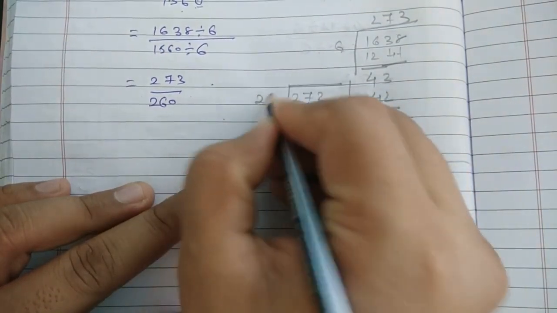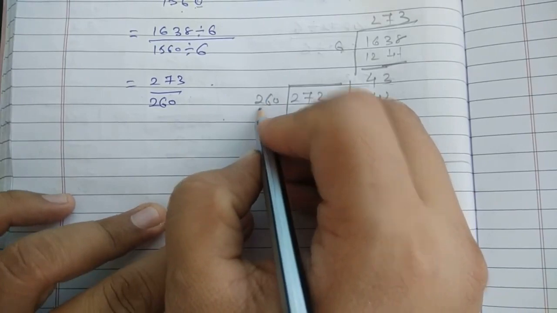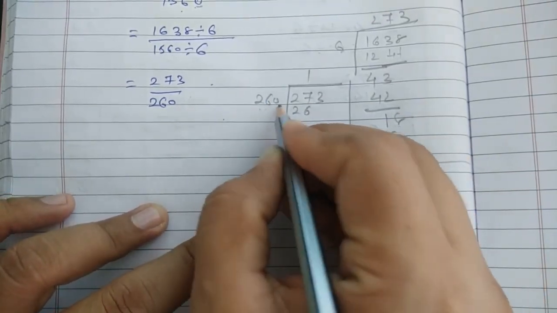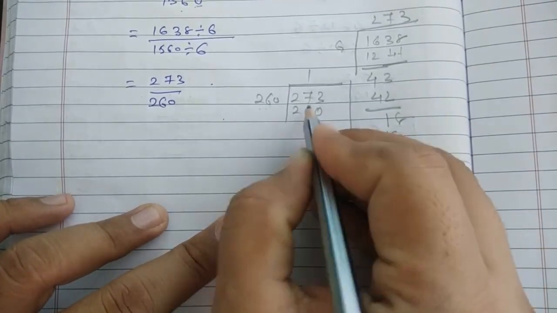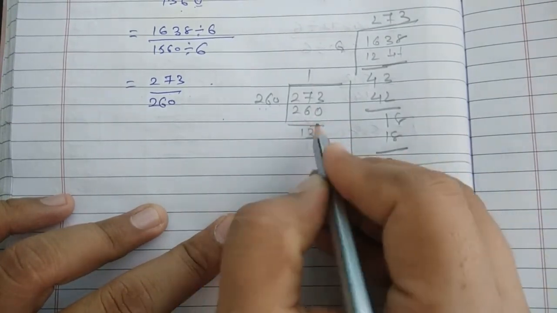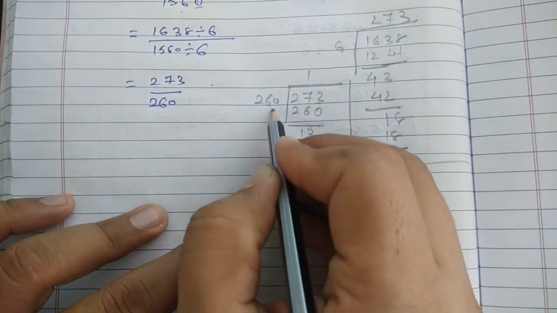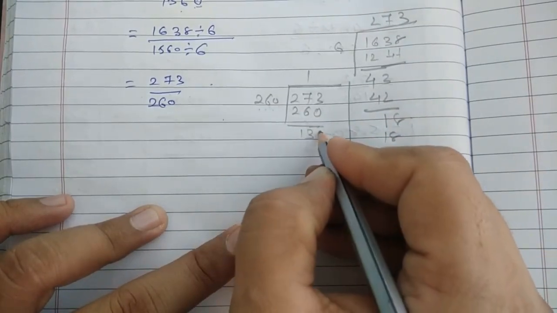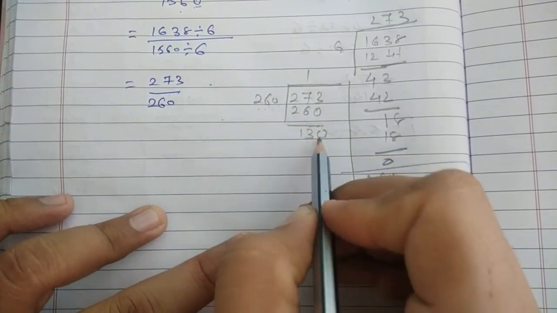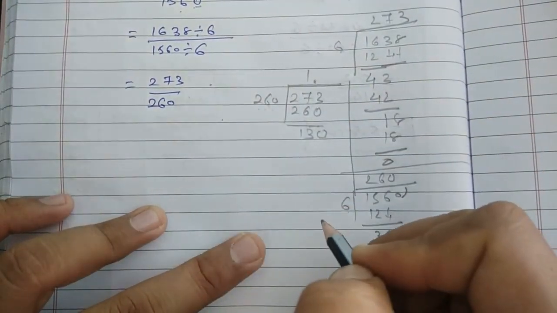273 divided by 260. Here we will use table for 26. As we know that 26 ones are 26. So 260 ones are 260. 273 minus 260, it is 13. And here this 13 cannot be divided by 260. So here what we will add? So here we will add 0 again. So when we add 0, so here point will come, decimal point.